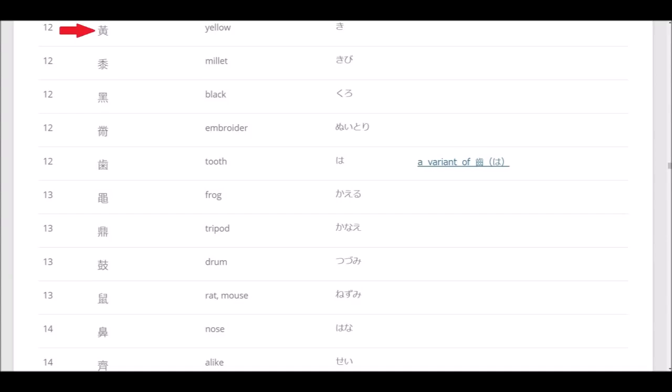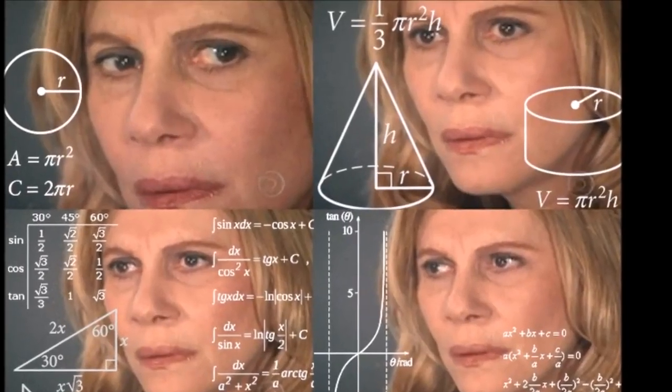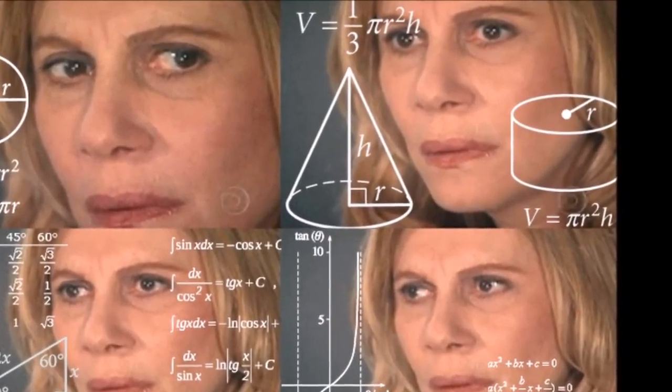On to 12 brushstrokes. Ki, yellow again. Kibi, millet. Kuro, black, again, but look, there's a slight difference in the interior of the top part of the kanji. Nuitori, embroiderer. Ha, tooth. Kaeru, frog. Kanae, tripod, again. You'll see these are just different ways of writing the kanji when they're not radicalized or when they're different forms. They're written slightly differently and therefore have a different number of brushstrokes. And that is really easy to retain and makes perfect sense.